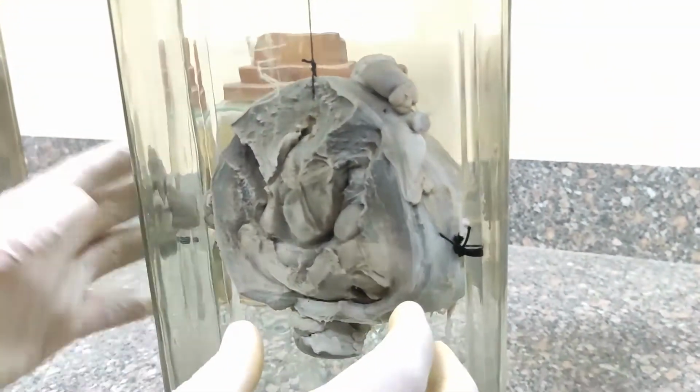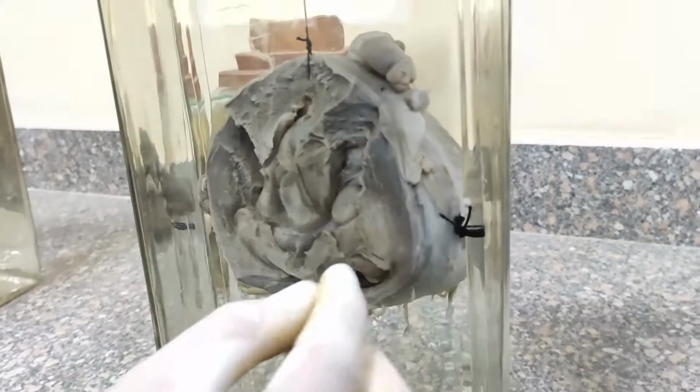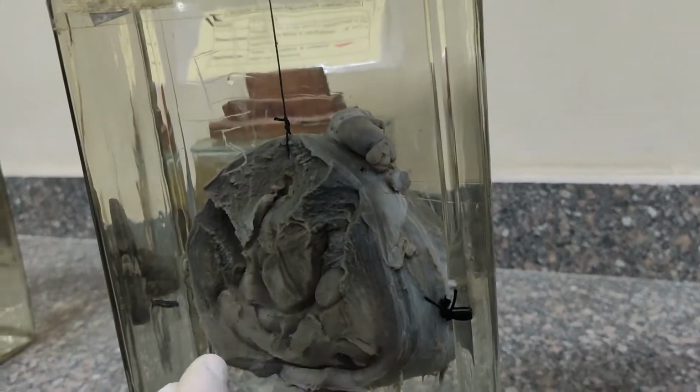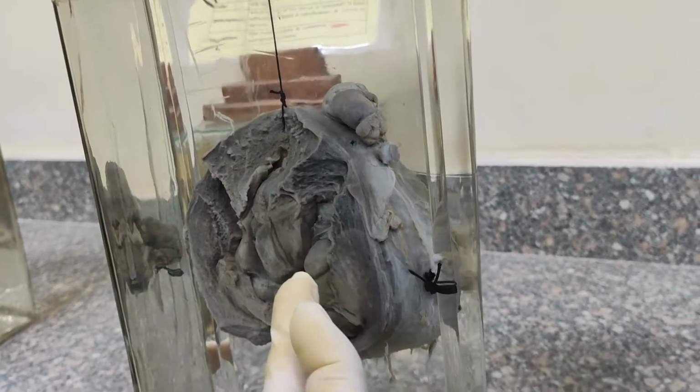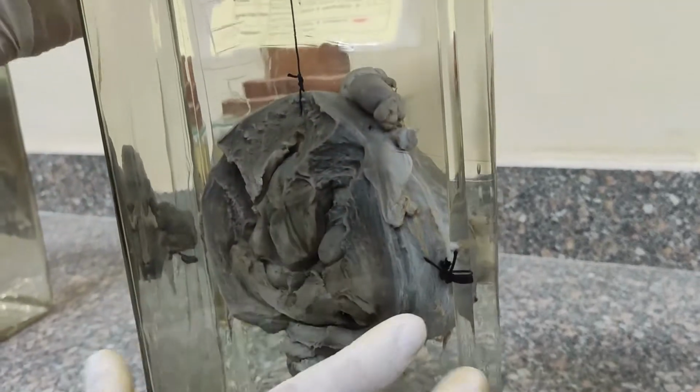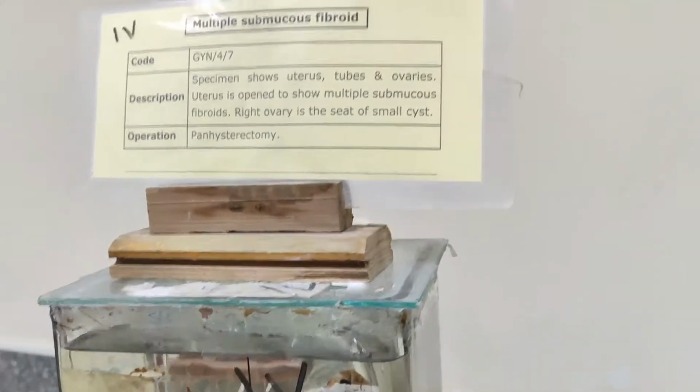This jar appears similar to the previous one. Multiple uterine fibroids, number 1, 2, 3, and so on. All of these are fibroids, so all types of fibroid are present: subserous, submucous, and interstitial. The cervix again is totally free. The operation done is total abdominal hysterectomy with bilateral salpingo-oophorectomy.